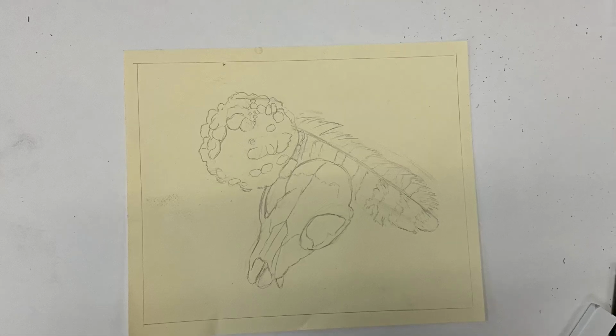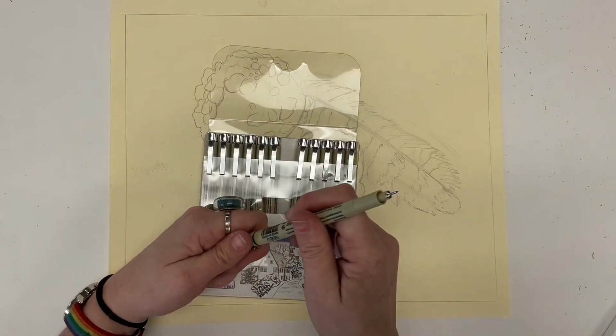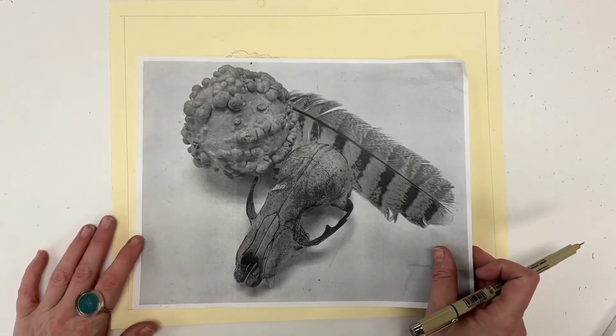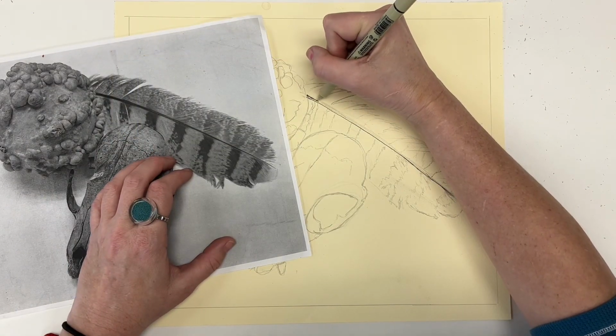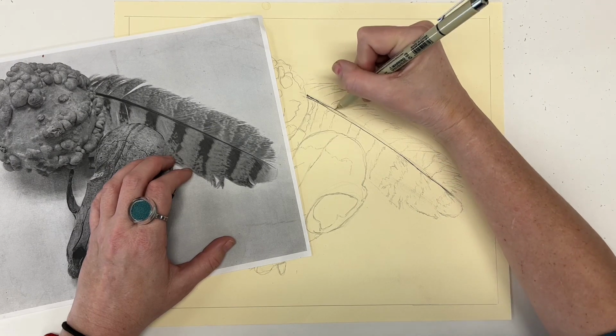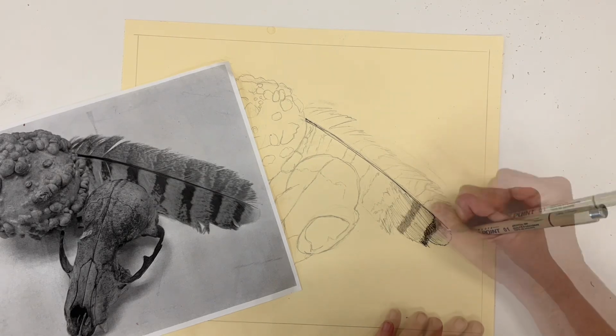Once your basic drawing is completed in pencil, you can start adding the ink to create simulated texture. I am going to be using a micro pen for this process, but you can use any pen or marker that you like. Keeping your image near you, begin to darken the areas of your drawing to match what is in your photograph.